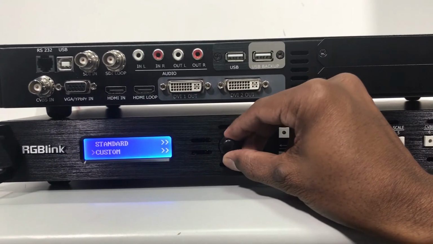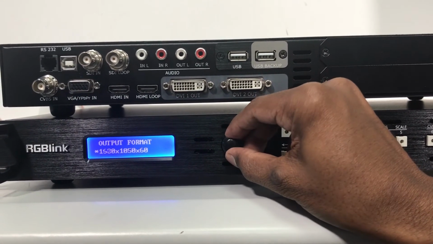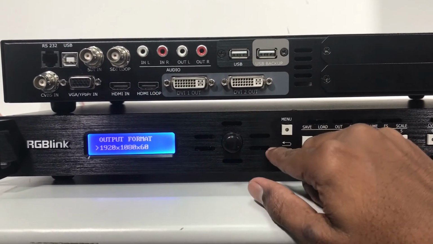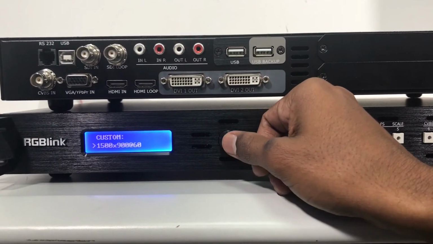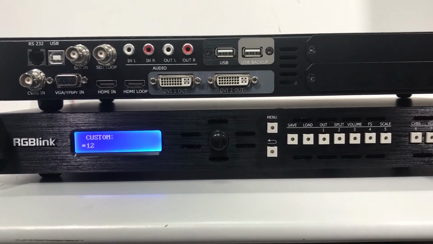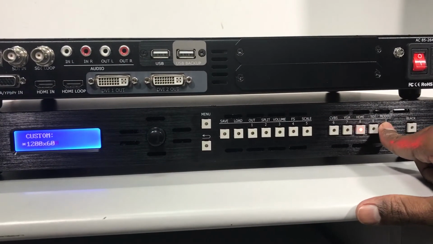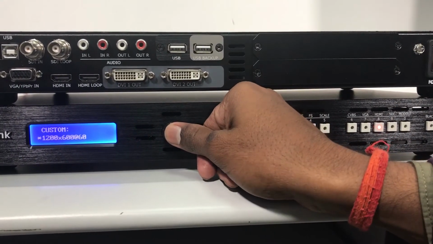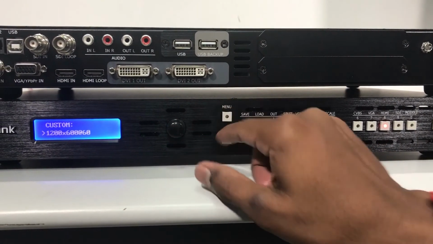Here I see two things, a standard and a custom. In standard mode, I see a resolution which is automatically set. I'll go back. Here I select custom. I press enter to change the resolution of the screen. If I need 1200 by 600 at 60 Hertz, I click on the knob to confirm and I'll go back.